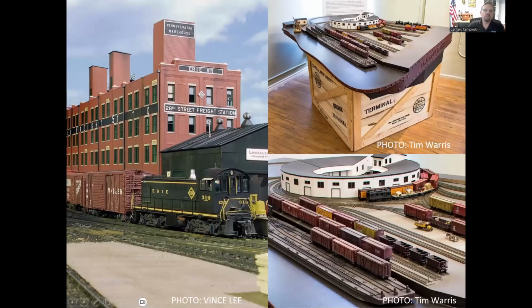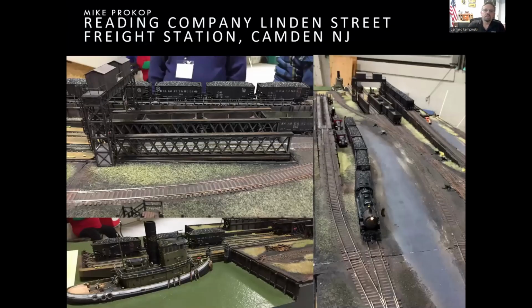And here we see Vince Lee's little terminal that he made. Very cute little thing. It's probably only 8 feet across. This is Tim Morris's famous car ferry operation, Pocket Terminal in Bronx, New York. Mike Prokop has this one. It's a coal thing in Camden, New Jersey. Again, not too big. He's got the barge and the tugboat down here.